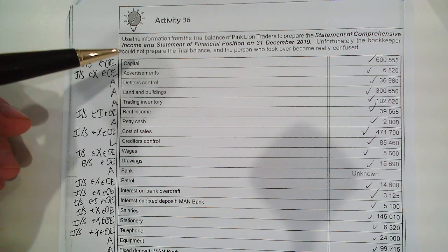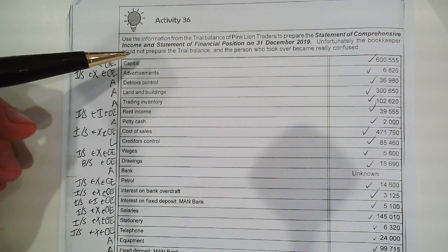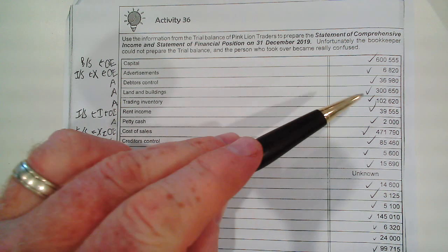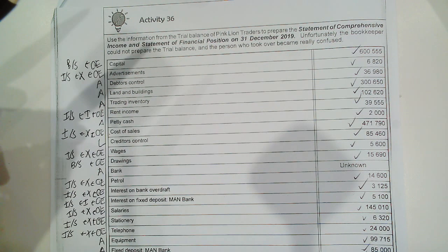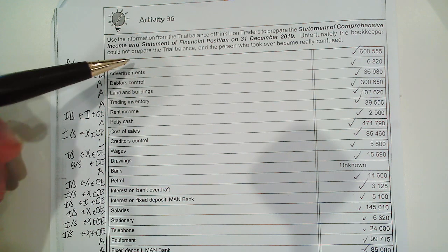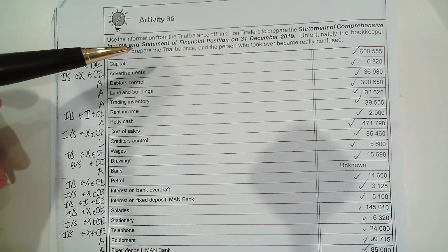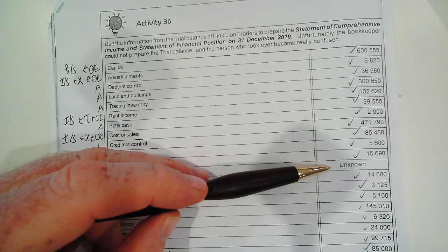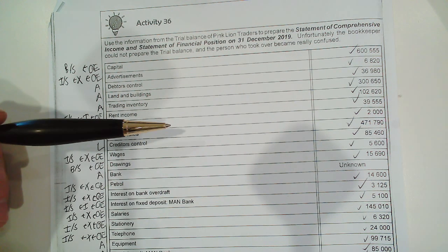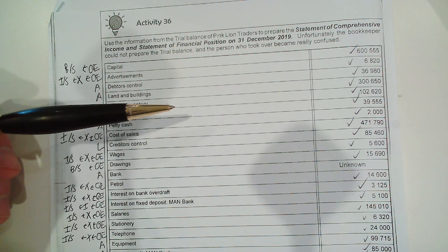Okay, so what you will get is basically your trial balance, but they didn't give you the debits and the credits because they expect you to know where to put it. If there's a missing figure, you'll have to work it out within the balance sheet or income statement.